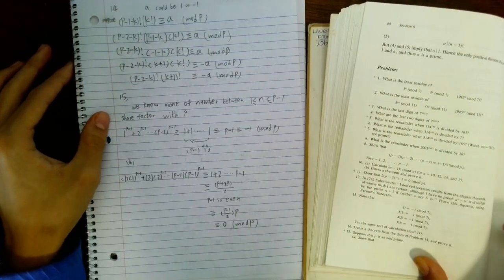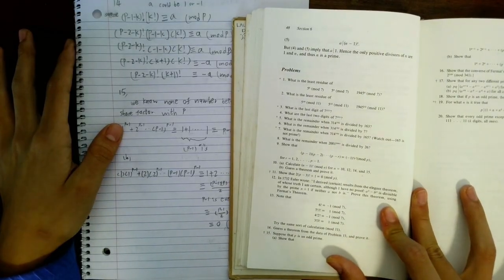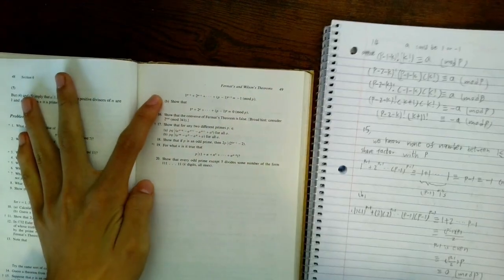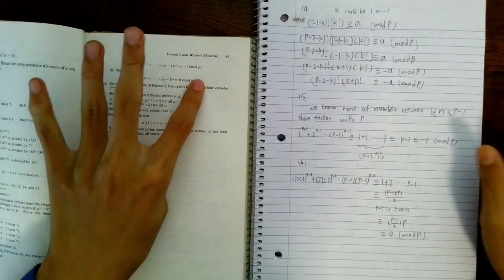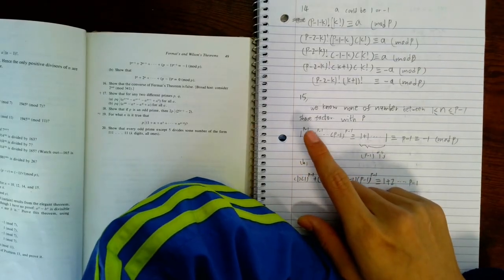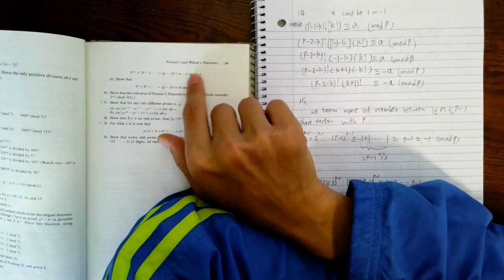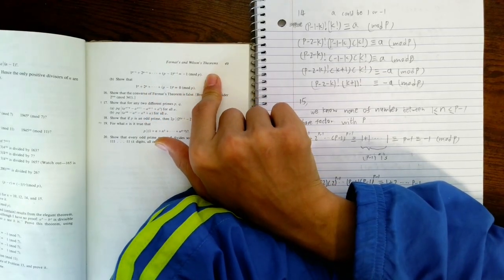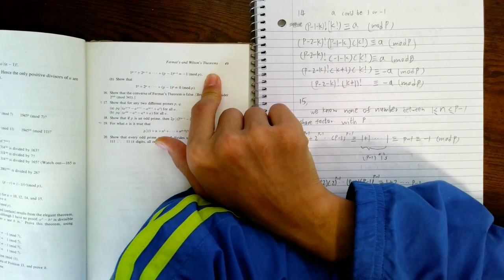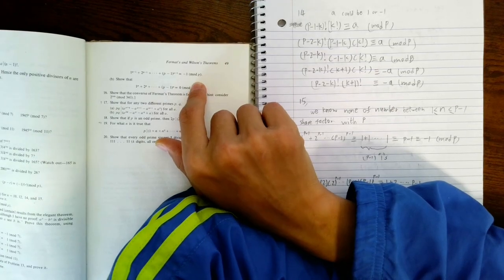And question 15. We need to show that if P is an odd prime, this ugly expression is congruent to -1 modulo P. We know that by the Fermat theorem, since those numbers are smaller than a prime number, they cannot be a multiple of P. The only way a number can share a factor with a prime is if it is a multiple of that prime.